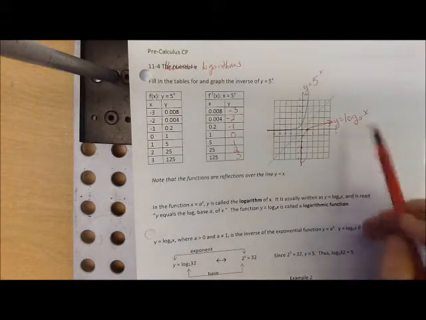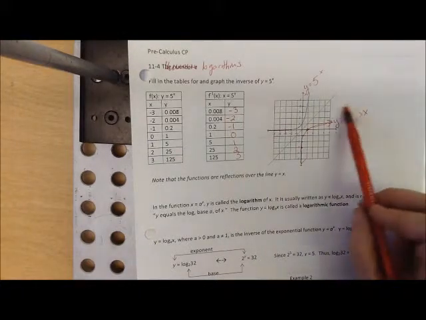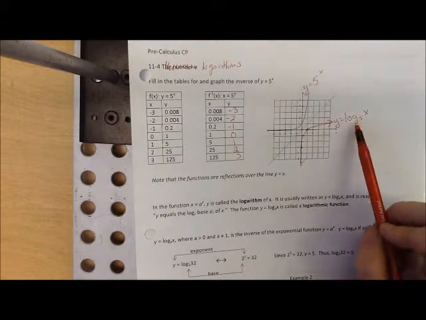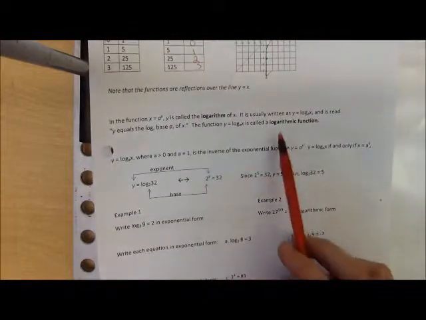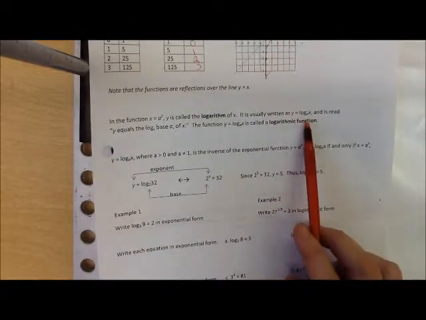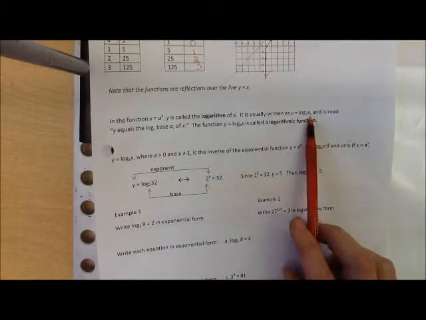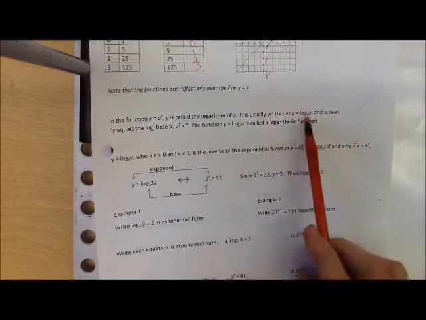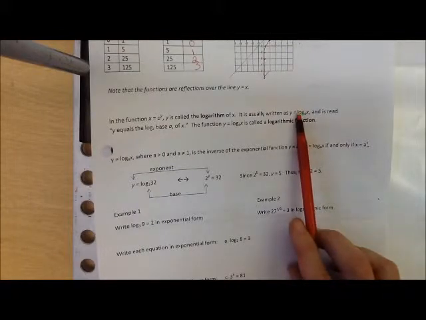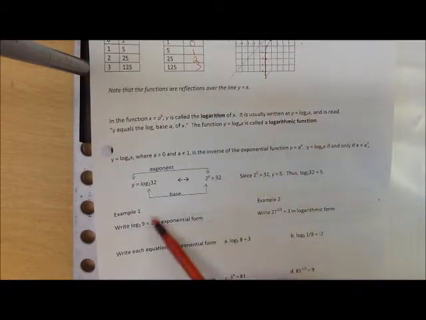Logarithms answer the question, what power do you raise it to? So here what's being asked is, what power do you raise 5 to get x? We read these y equals log base a of x. And it's simply the same as saying a to the x equals y, only rearranged.